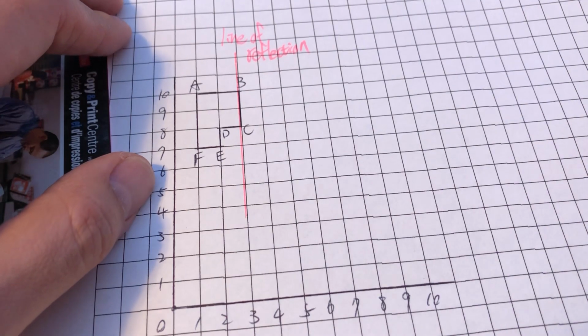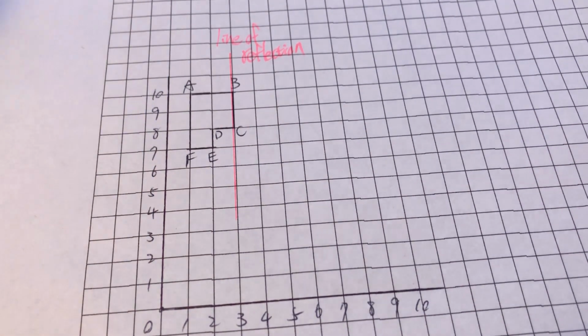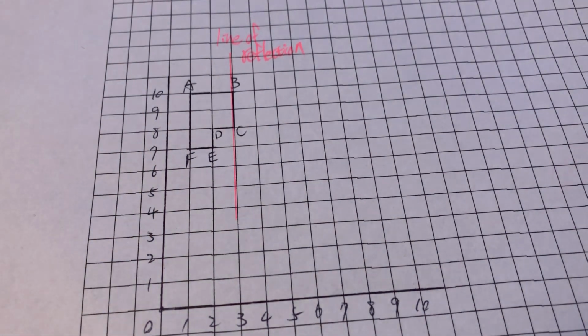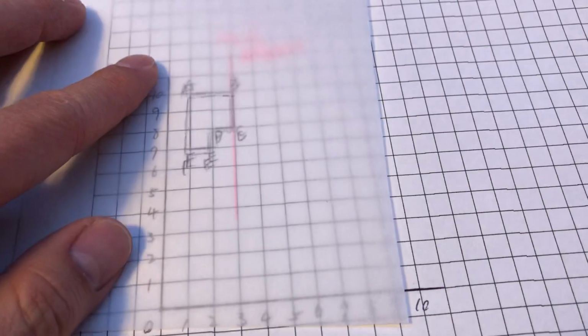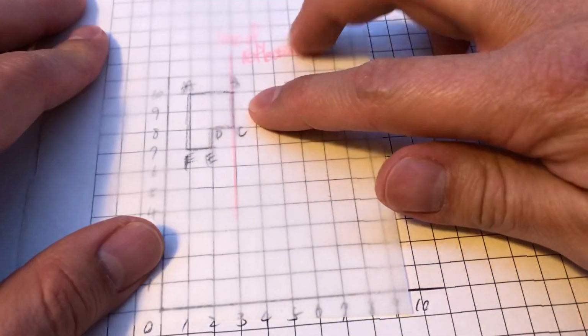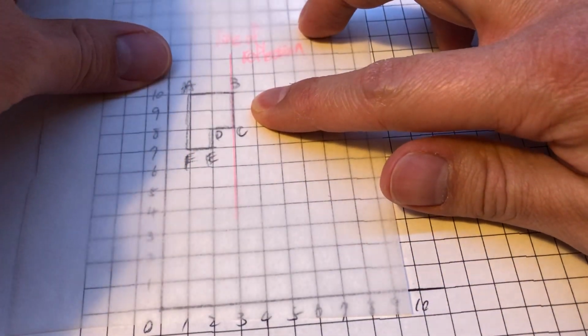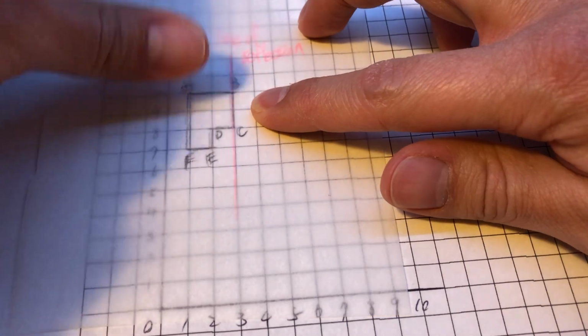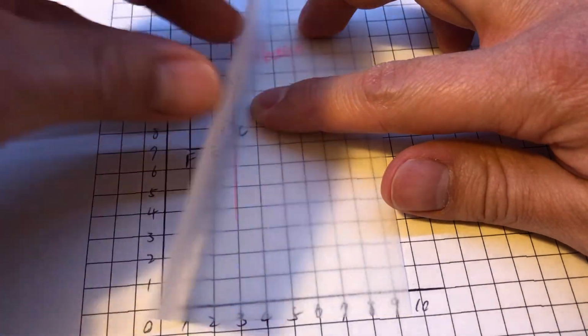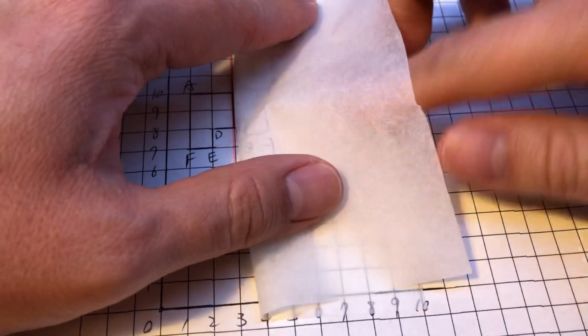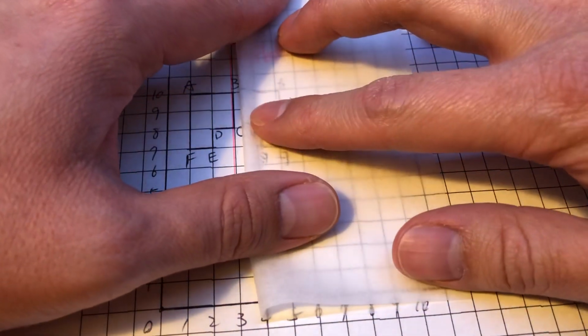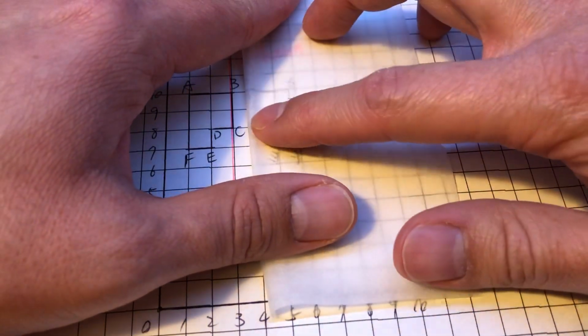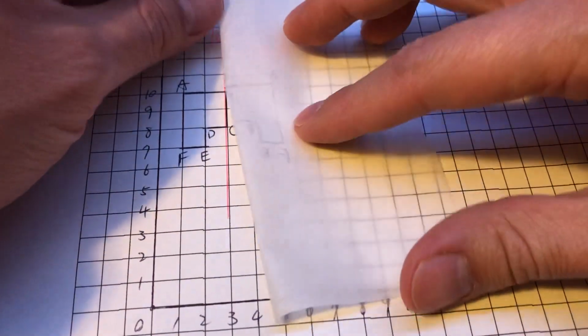Okay, so once the line of reflection is drawn, this shape is a little bit special. Now when you do reflection, instead of rotating, you want to flip it over to the other side of the shape. Okay, there we go.